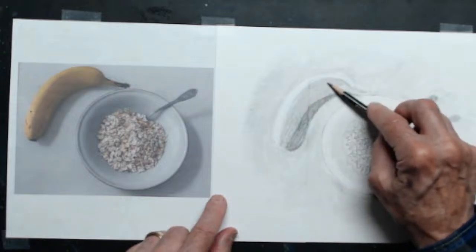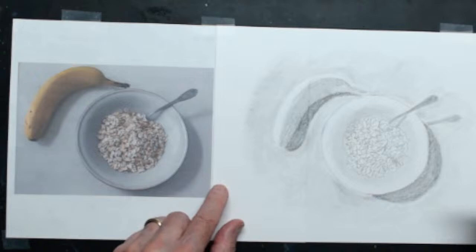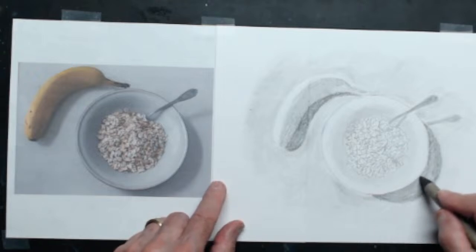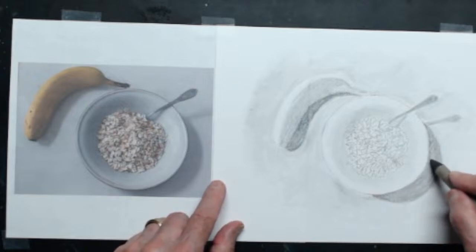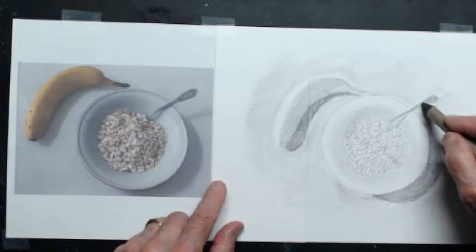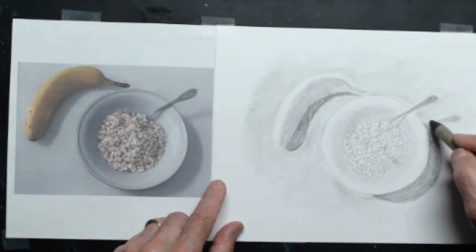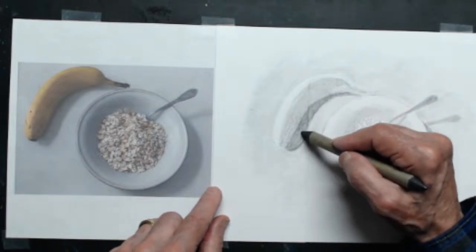Okay. Now I'll go in with a blender. I'll finish the final touches here. We'll go back here. I started here on the bowl shadow. We'll go in there and add the stump here to the edge of that. Okay, the shadow of the darker area of the spoon handle. Very lightly touch the cast shadow. Then we'll come around here and do the cast shadow of the banana.